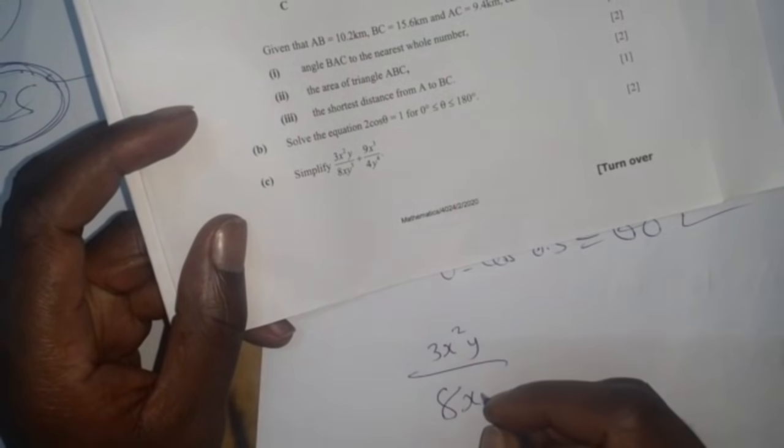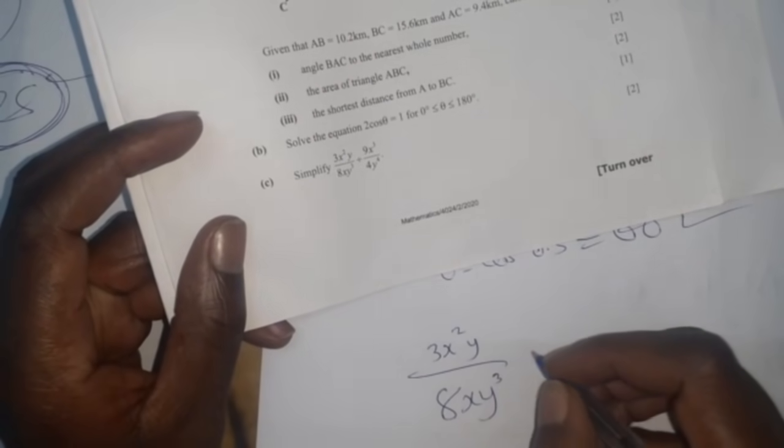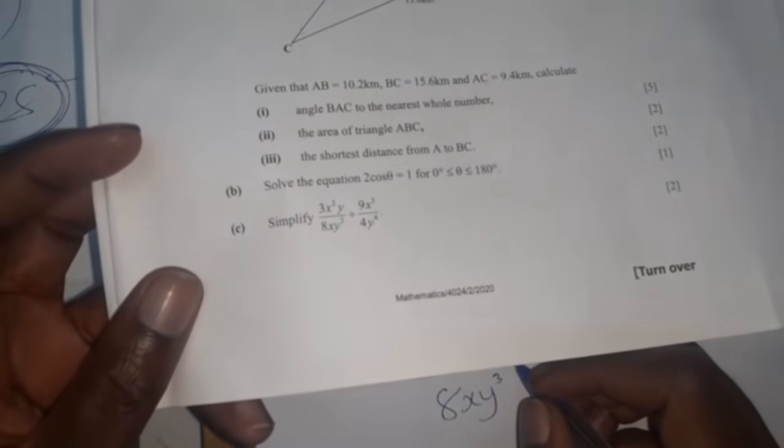Then for this question, we have 3x squared y over 8x y cubed. So we can change this into multiplication here.